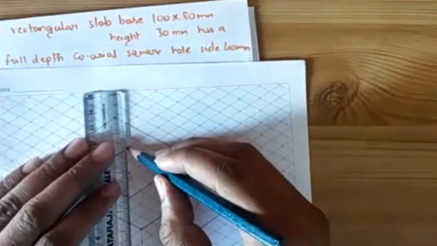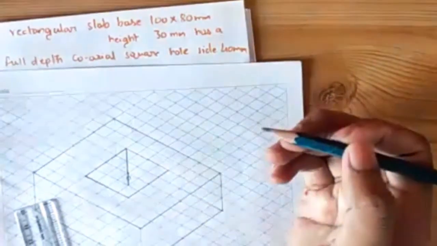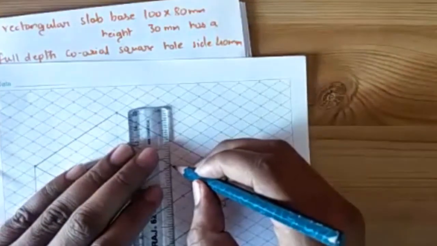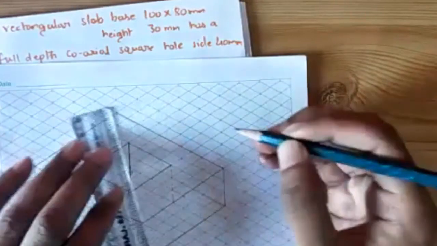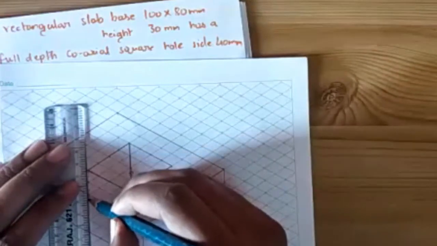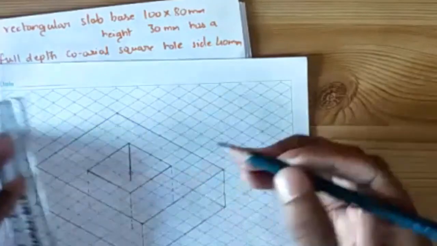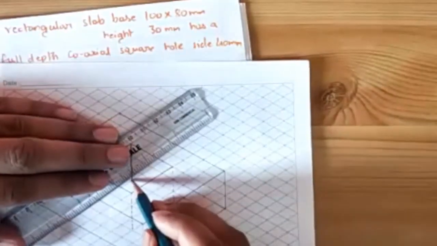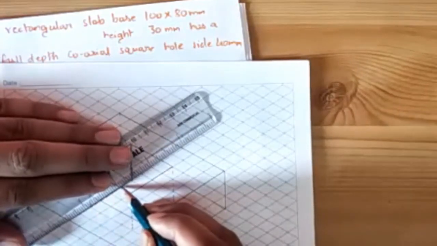From this corner, the total depth is how much? 3. The total depth is 3. For your understanding I'll draw this also. The total height will be 3 boxes down. It will be 3 boxes. And see here, what I'm doing is, I'm trying to join this. Let this be dotted lines, but this will be thick.